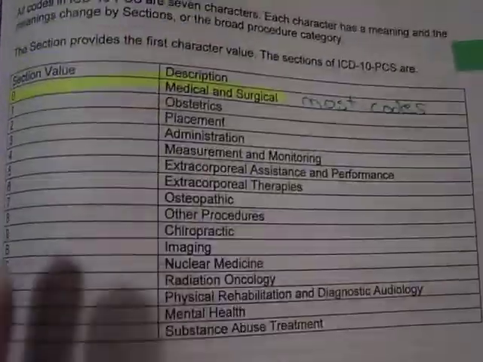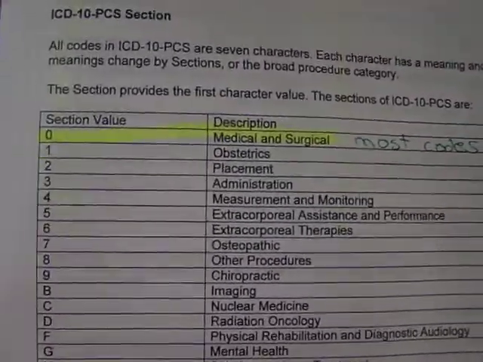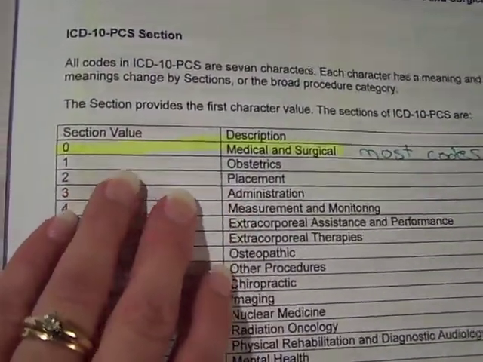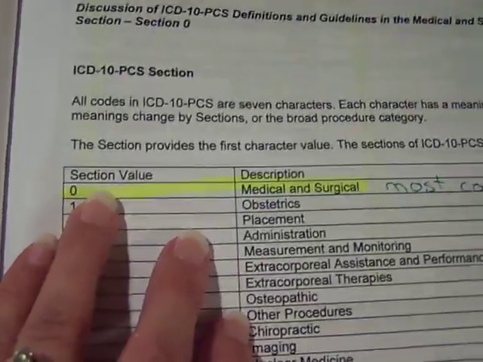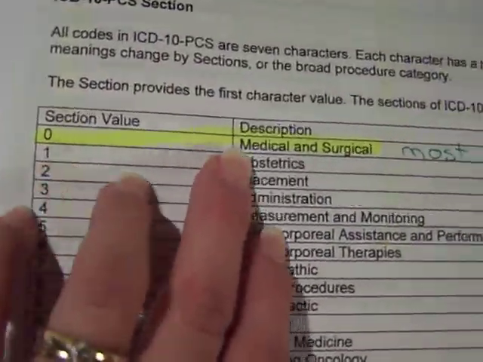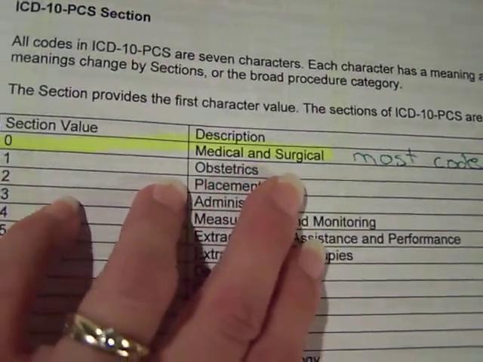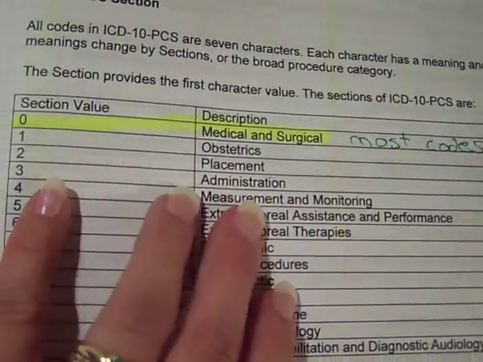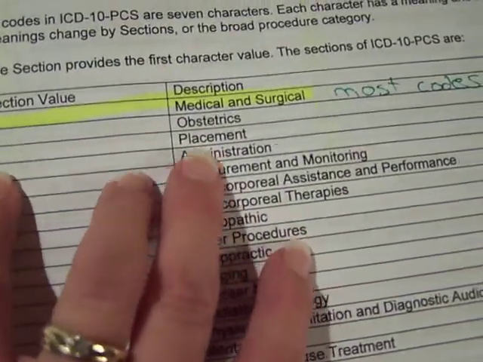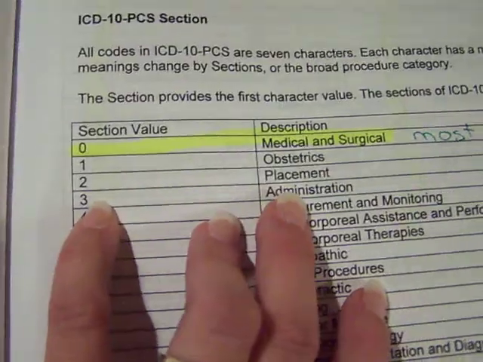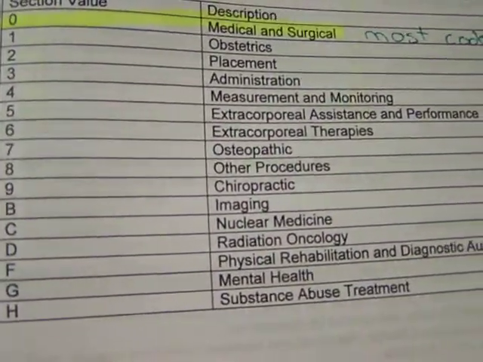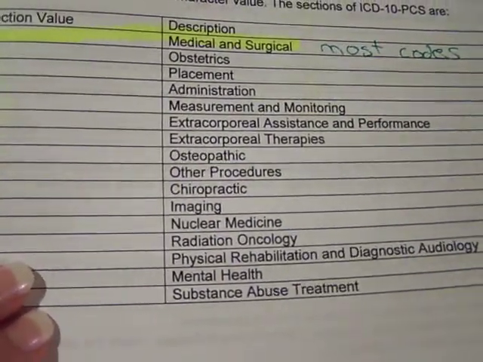Let's hop over to this other book here. This table has a listing of the different section codes, and so these are the values of that first character for your section. So you see I have highlighted the medical and surgical section. This is where most of your codes are. Then value 1 is obstetrics, value 2 is placement, value 3 is administration, and so on. And you can see how these may make perfect sense.